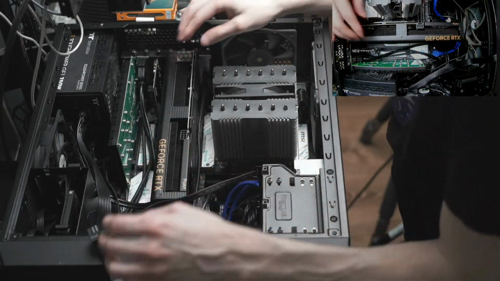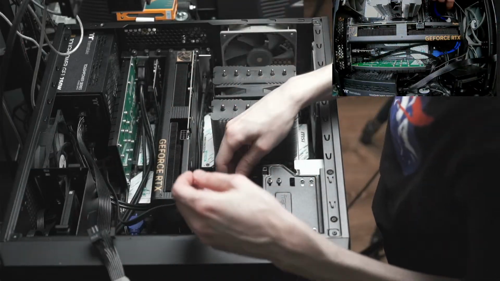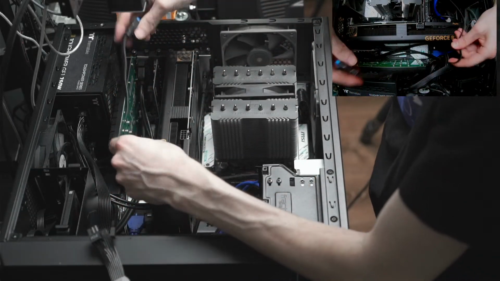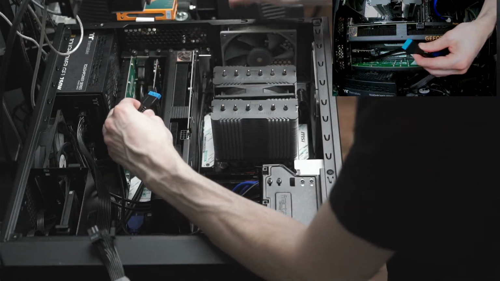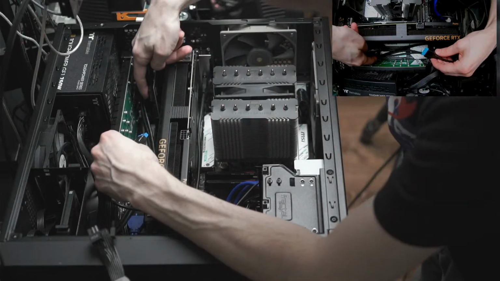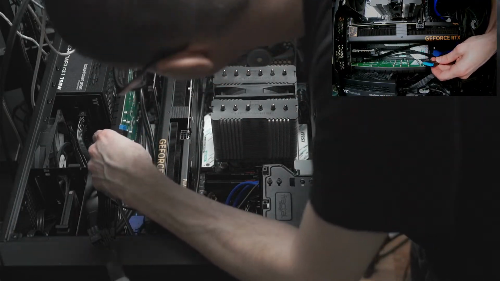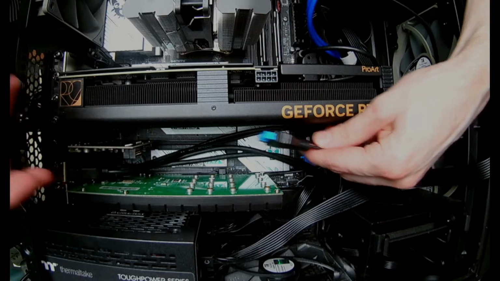All right. So we've got this, we've got expansion. Now we can connect this to here. Again, the notch, which is on this side. I could switch to the full view. Yeah, there's a notch on this side of the connector.